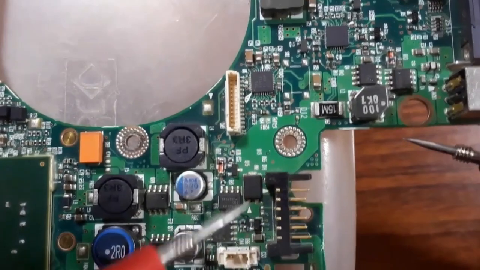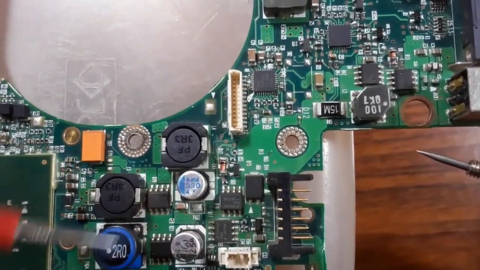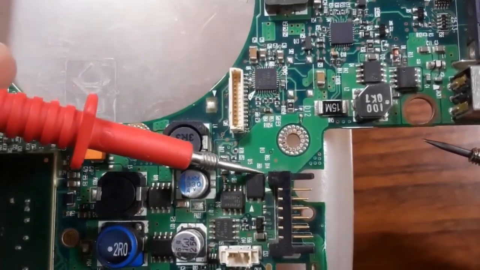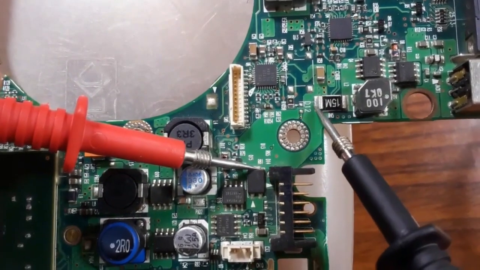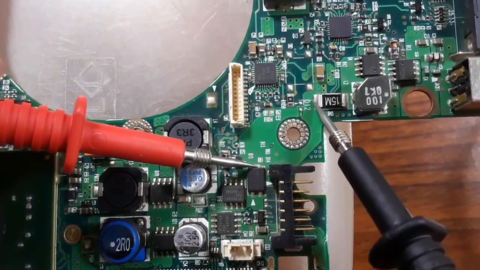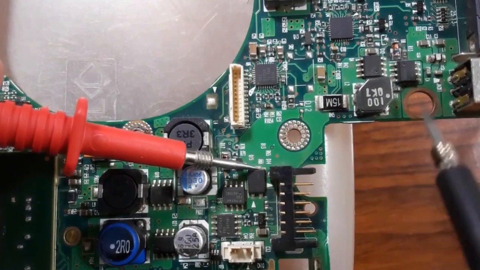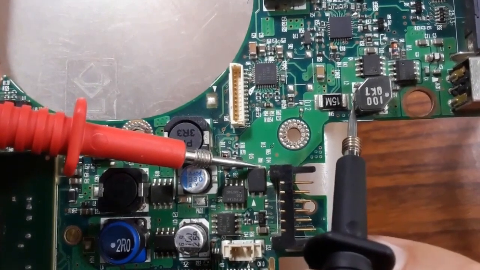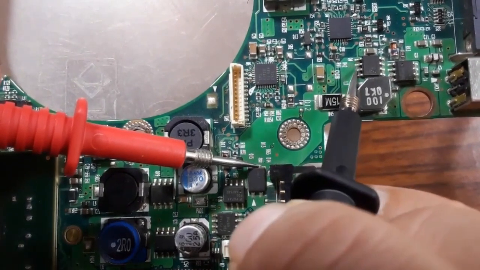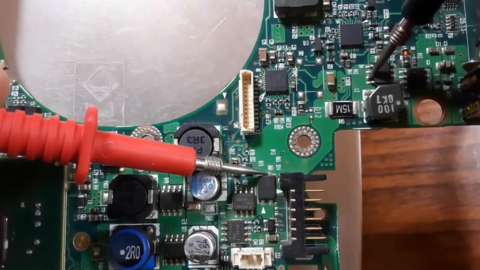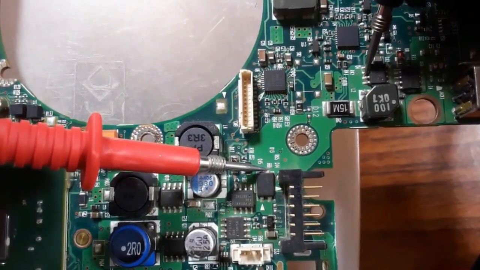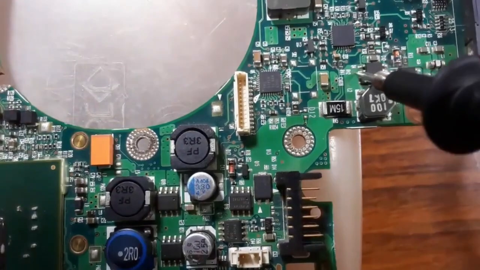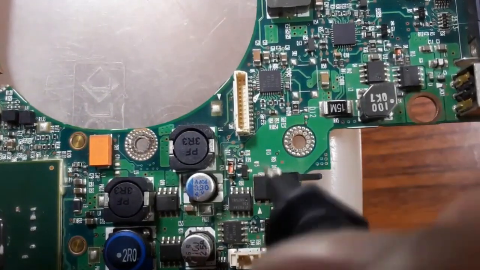If we put the probe here in this diode, it is connected to this and connected also to this coil and of course to the MOSFET, as you can see. Why? Because here we have the same path.